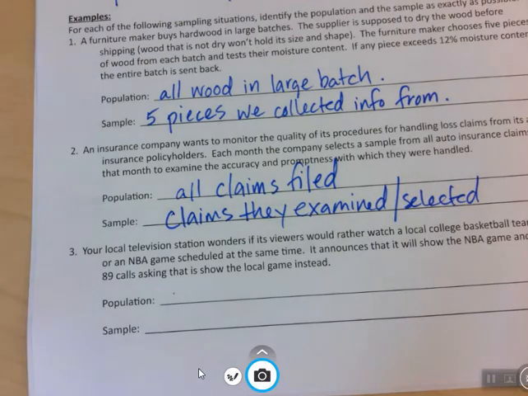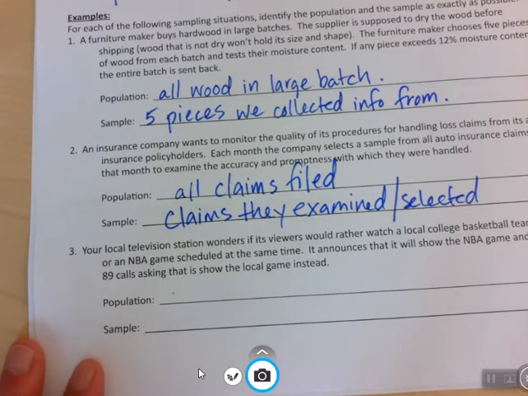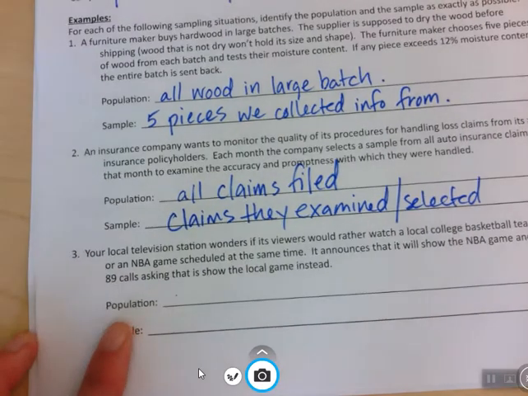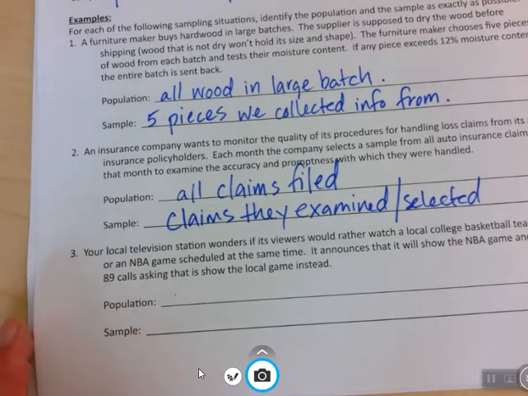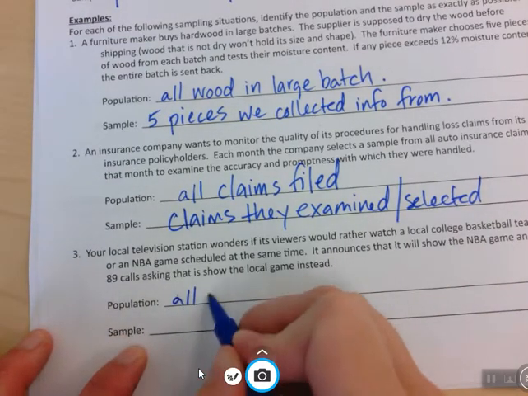All right, next one. Your local television station wonders if its viewers would rather watch a local college basketball team play or an NBA game scheduled at the same time. It announces that it will show the NBA game and receives 89 calls asking to show the local game instead. All right, what would the population be that they're interested in? Yes? The total number of viewers. Yeah, all of the viewers. They're interested in all of the viewers.